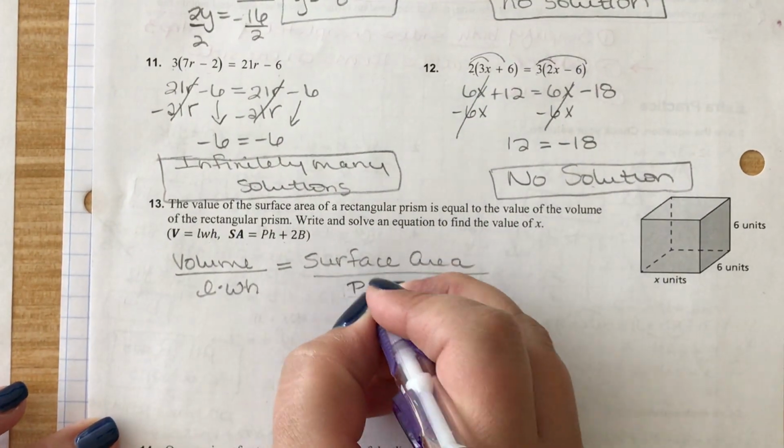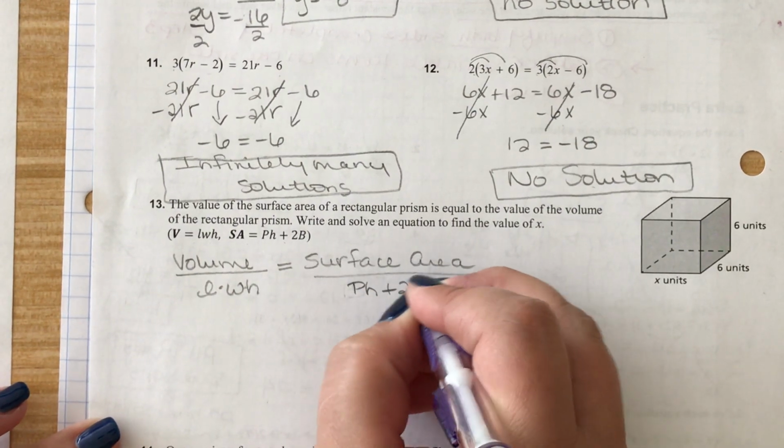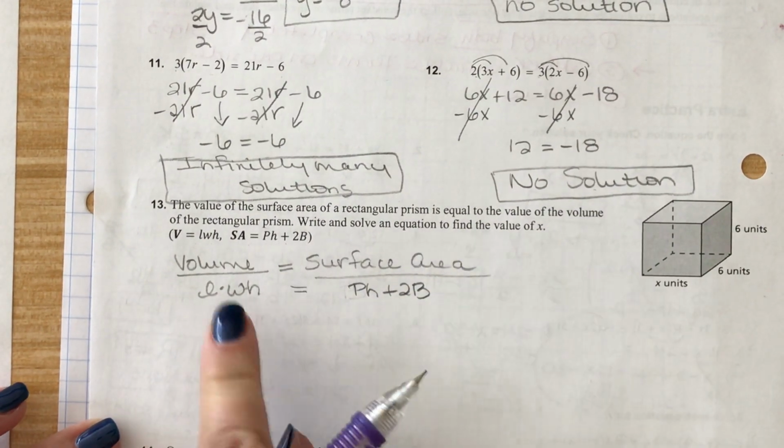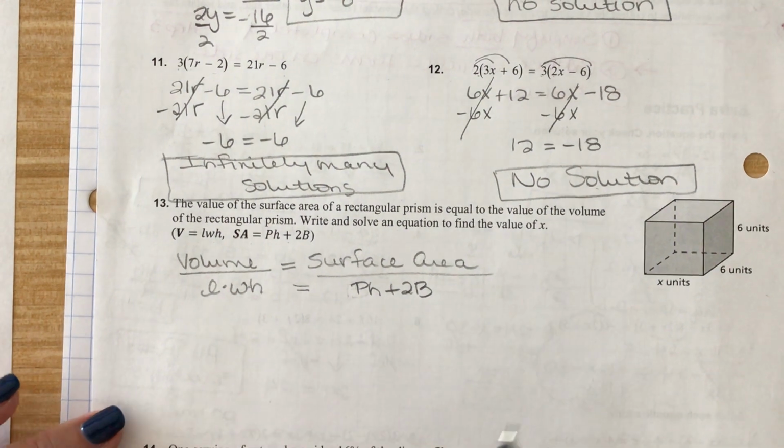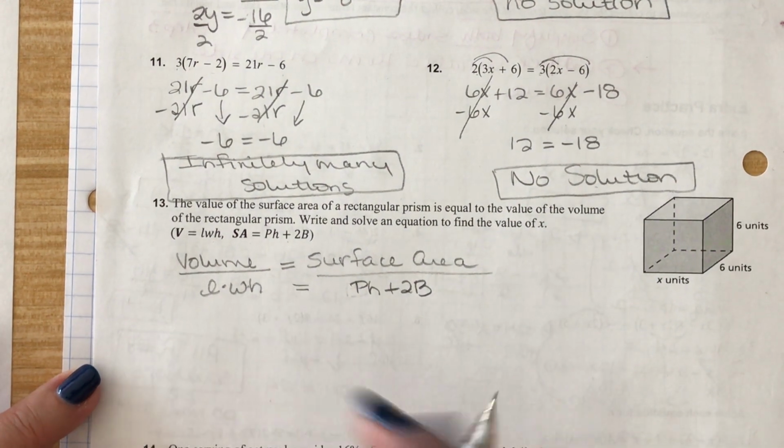Perimeter times height plus 2b, okay? So that's equal to that. And then we fill in what we know. So let's start with the volume.